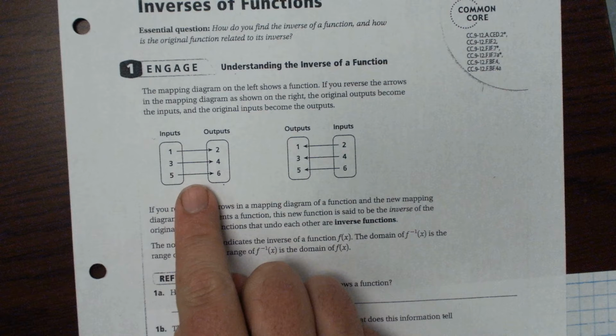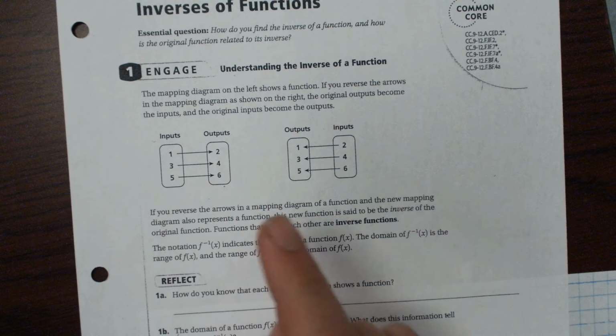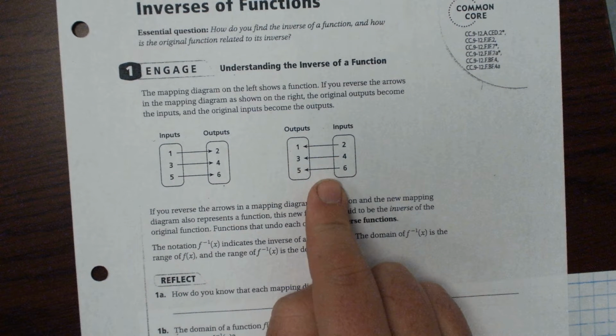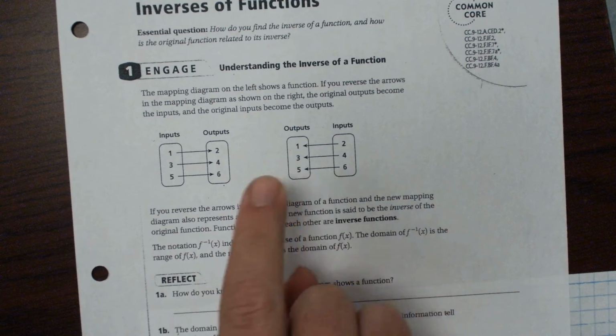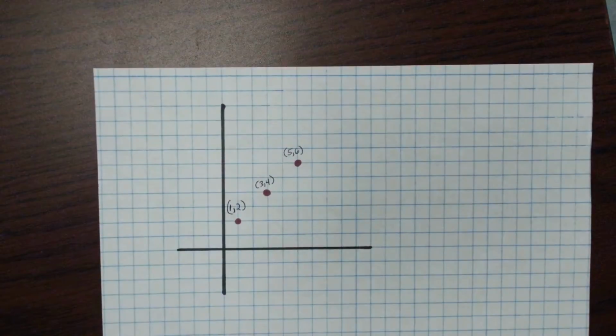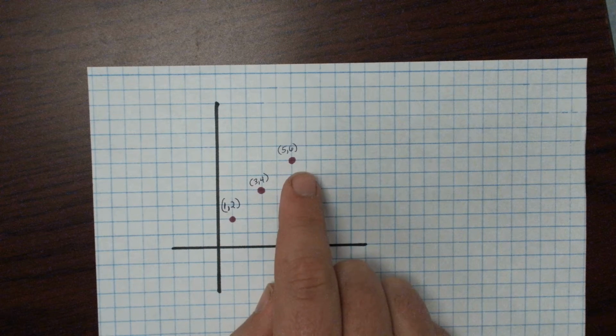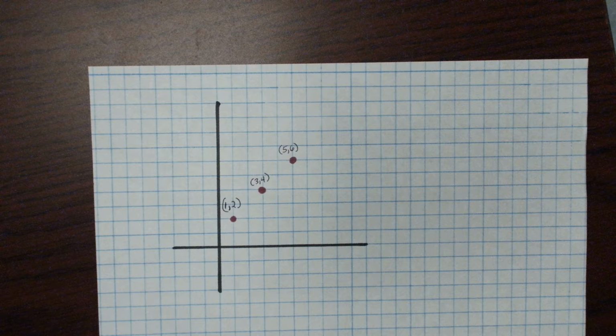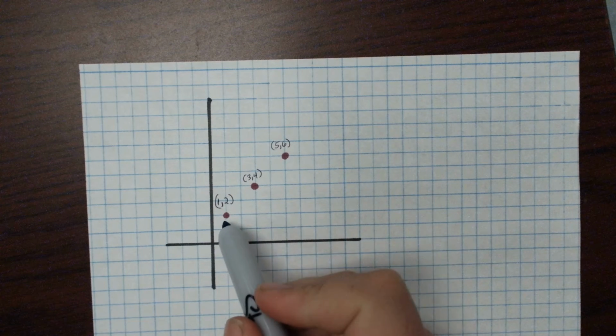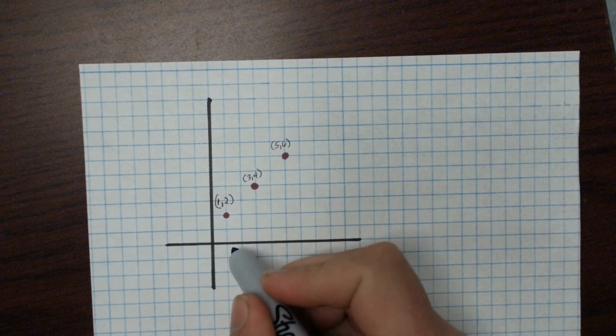So let's take a look at this example as a graph. I've already plotted our original function. Let's take a look at how our inverse looks in relation to the original. So I've got the original 3 points: 1, 2, 3, 4, and 5, 6. If I take a second and plot the inverses of those, again, I'm flipping the x's and the y's.